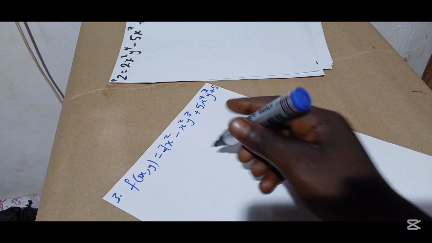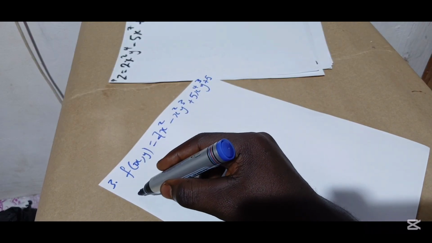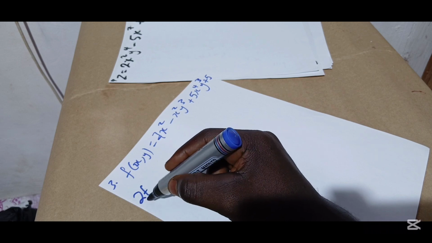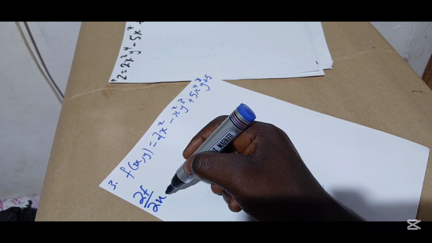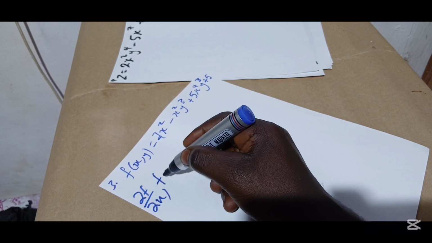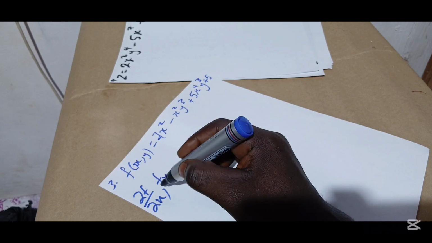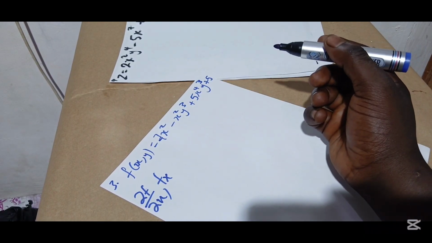So we are starting with the partial derivative of this function with respect to x, which we can represent as the partial derivative of f over x, since it is with respect to x. Or we can also write it as f x. Any of these is allowed to use.